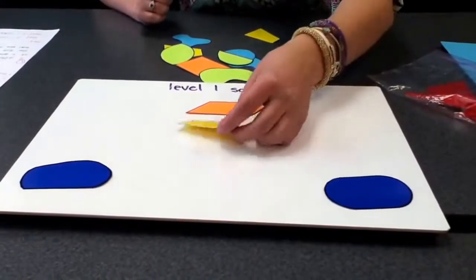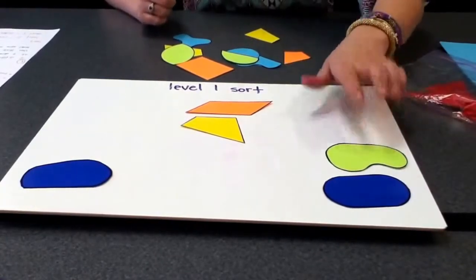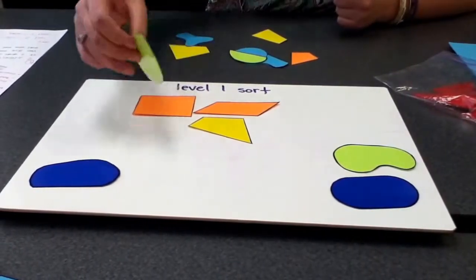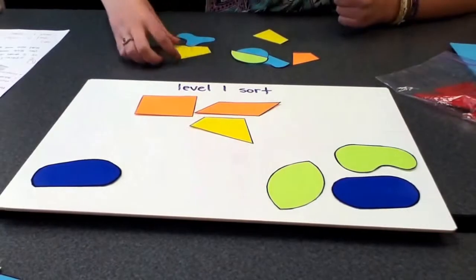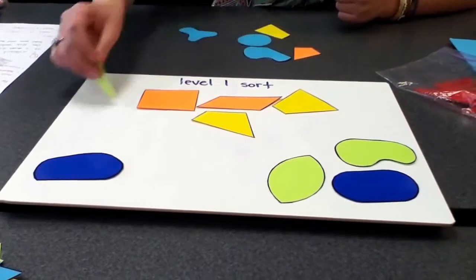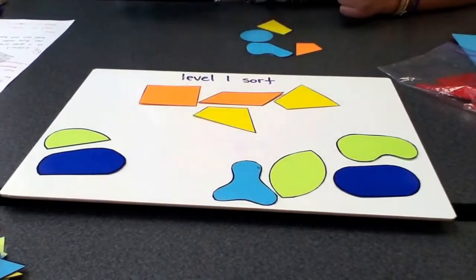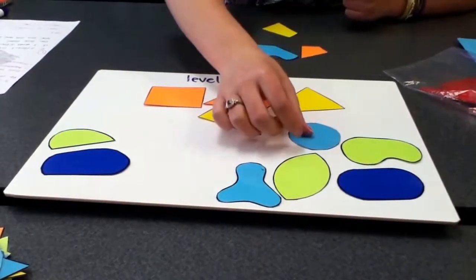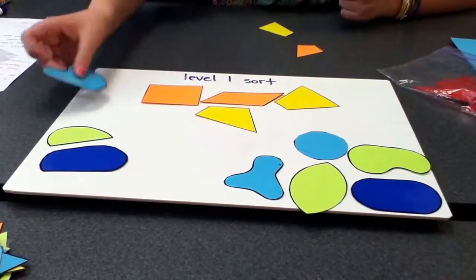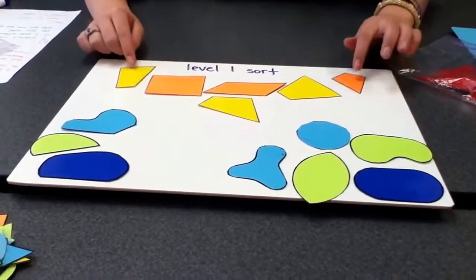So this shape would go in straight sides. This one would go in round sides. Straight, round, straight, straight and round, round, round, round and straight, and then my last 2 are going to go in straight.